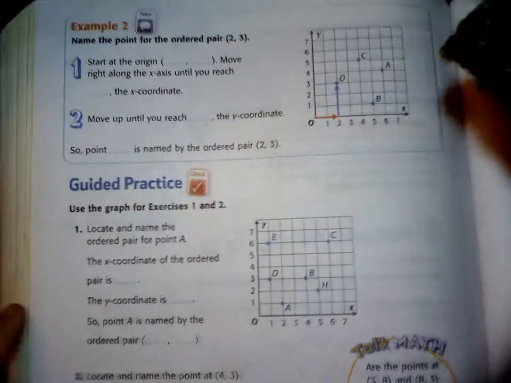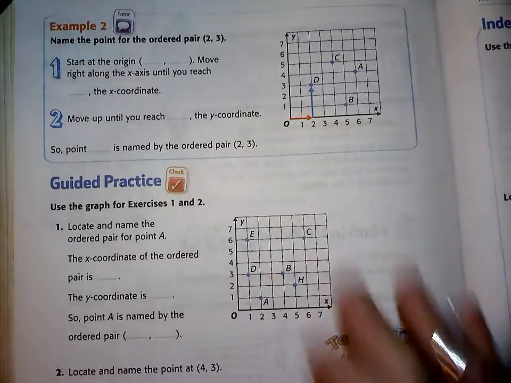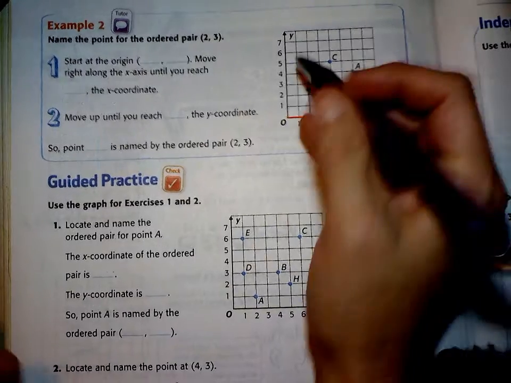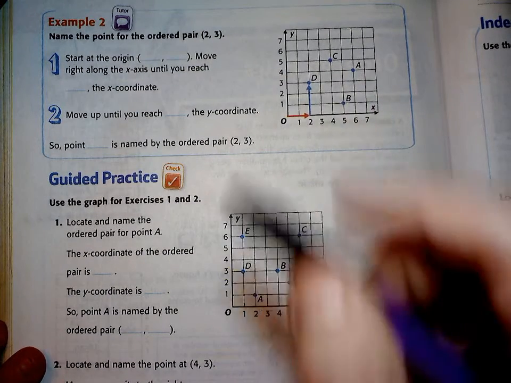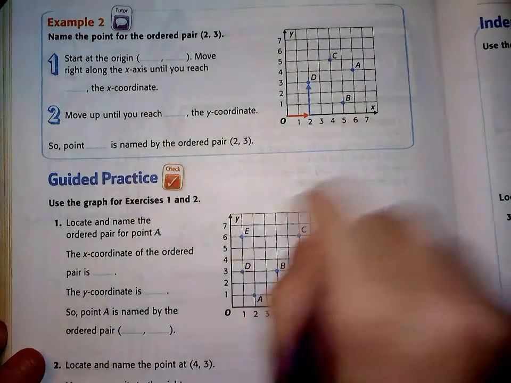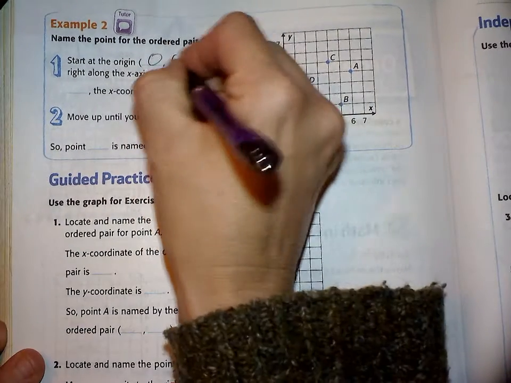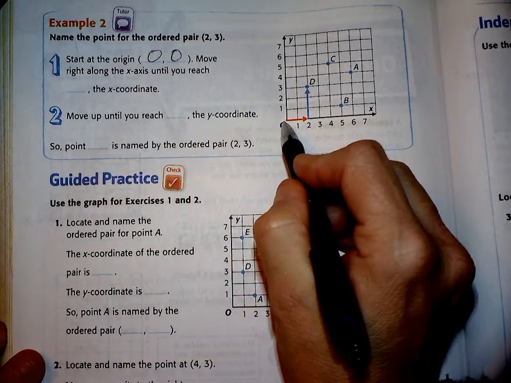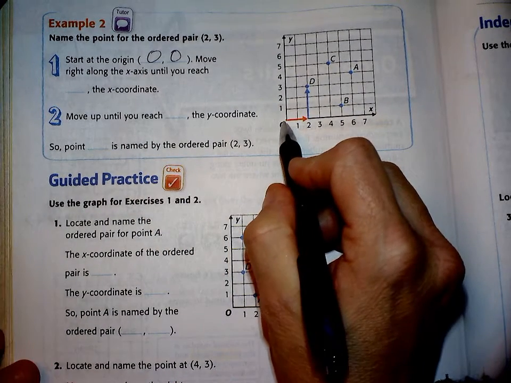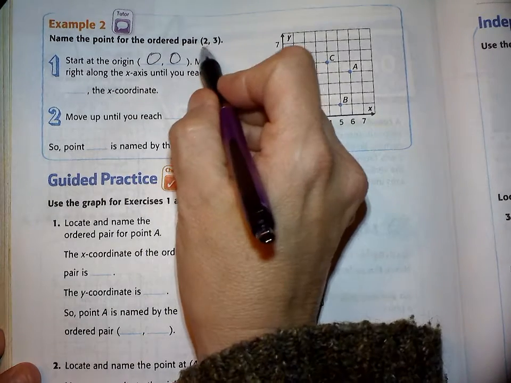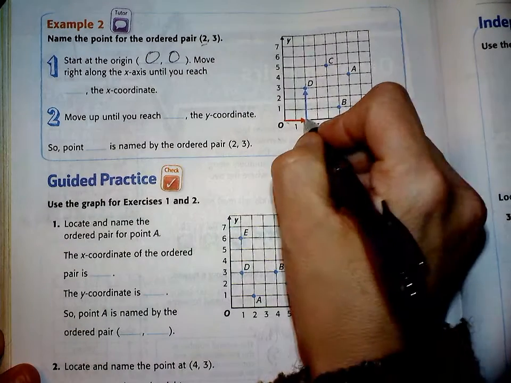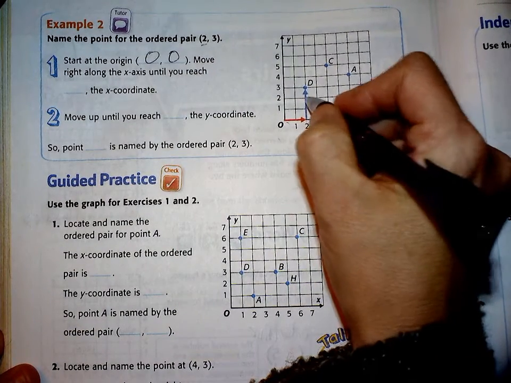Okay, let's do some examples together. It says name the point for the ordered pair 2, 3. It's given us a bunch of points, A, B, C, and D, and it wants to know which one is 2, 3. We start at the origin, which is always 0, 0. Then we travel along until we get to 2, because the x crosses at 2. Then we go up 3, 1, 2, 3.